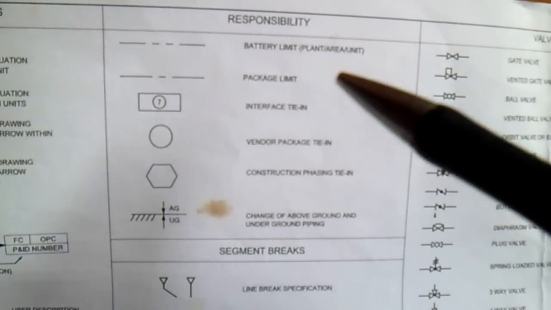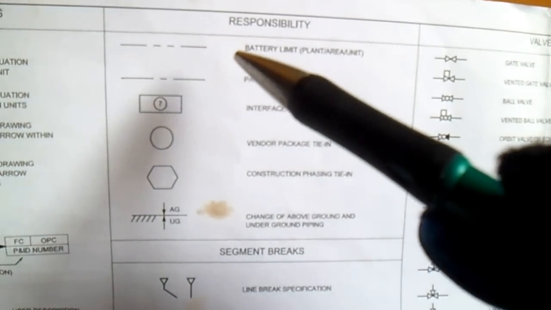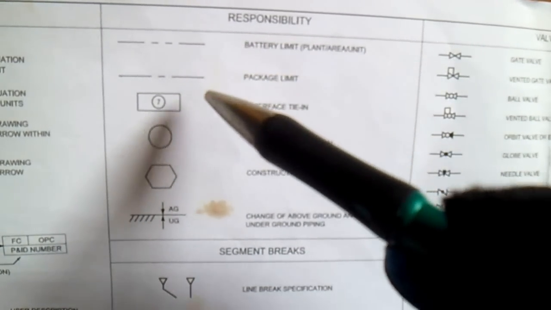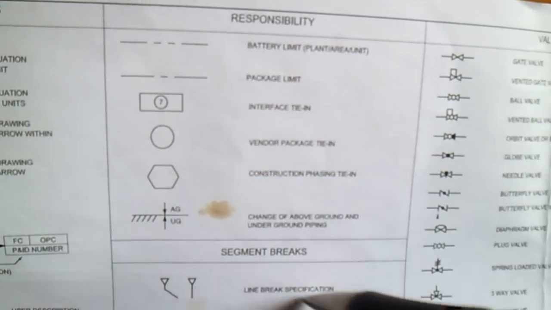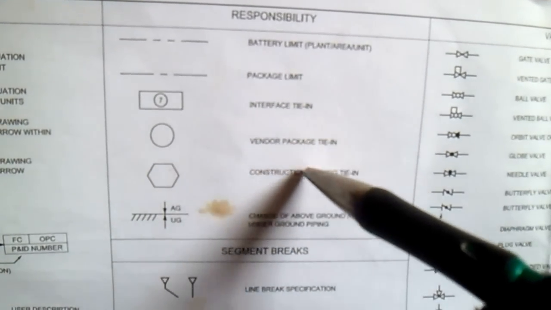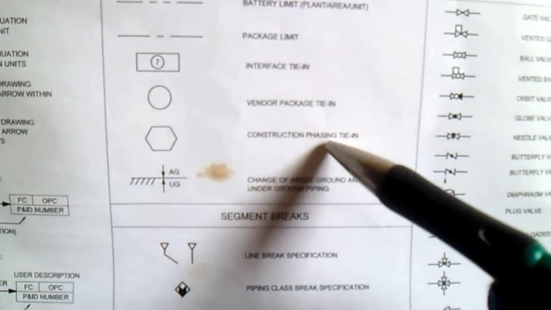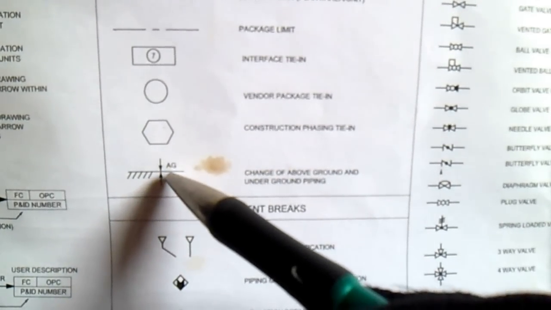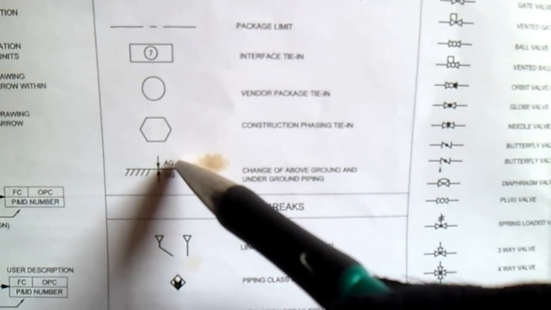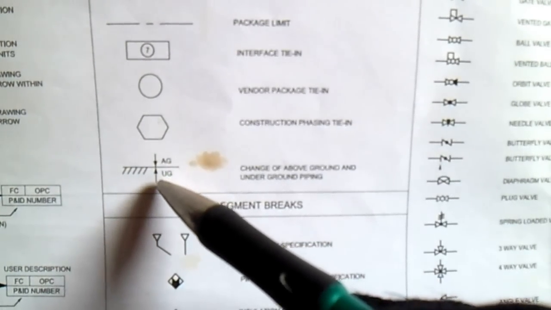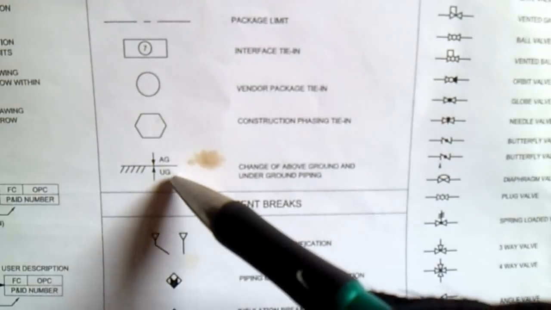Next is responsibility. They have a battery limit. This symbol is a package limit, interface tie-in. This circle is a vendor package tie-in, and we have a construction phase tie-in, and this is AG and UG. This AG is above ground, and we have underground piping.